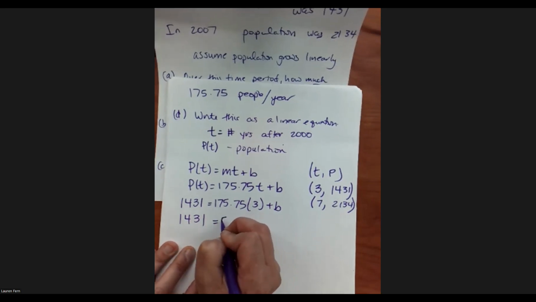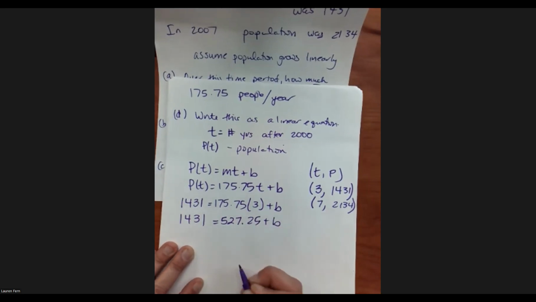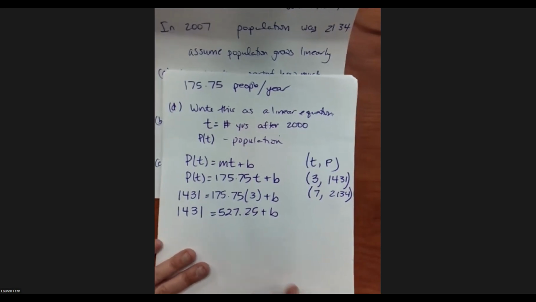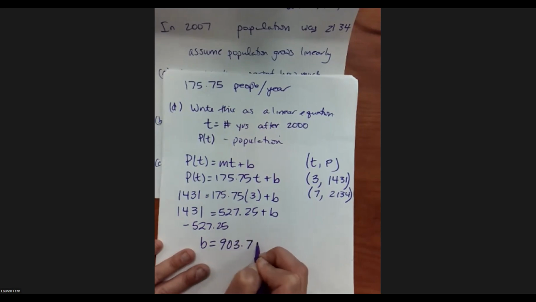I did the computations beforehand. I'm not doing them in my head. Just don't want to. And we can then subtract both sides by 527.25. And what do we get for B? You get 903.75.